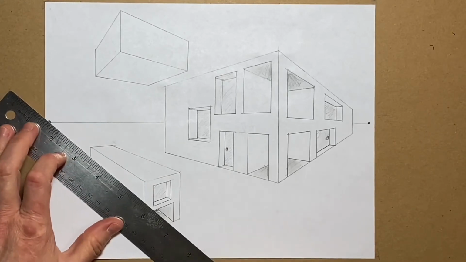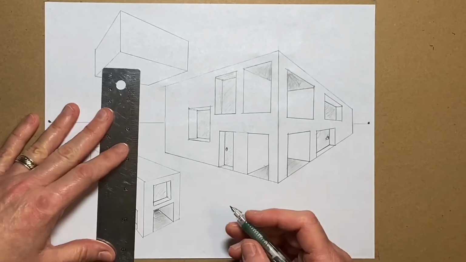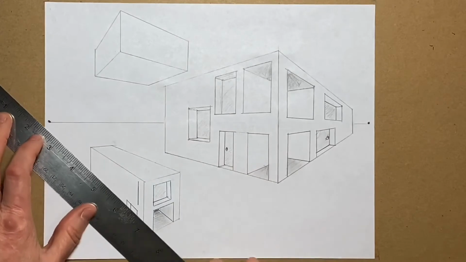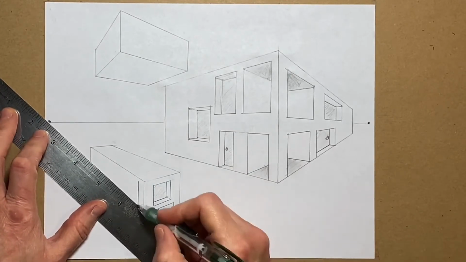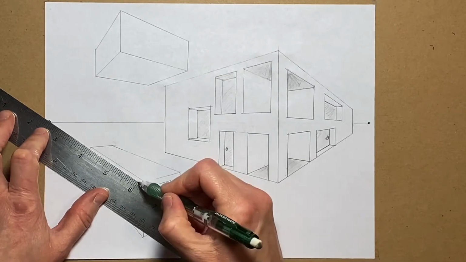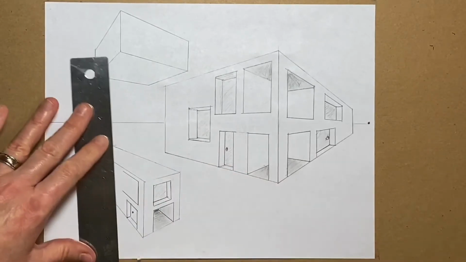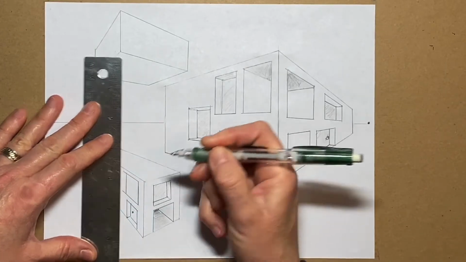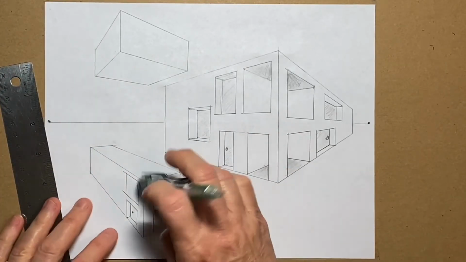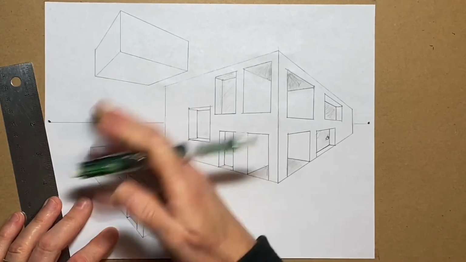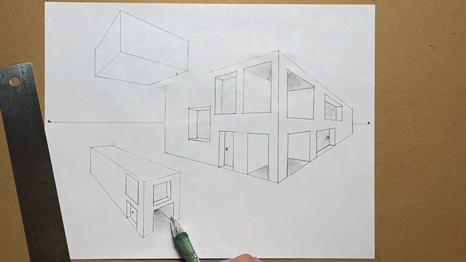All right, I'll do the same thing with a window. Okay, start with a line, back to my vanishing point, take my ruler, slide it. This is a big window. I'm going to pretend like this one is a big walk-in space.